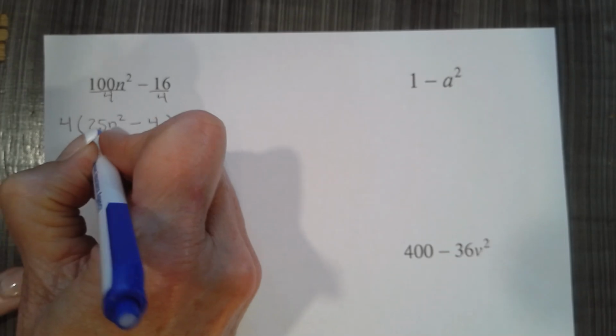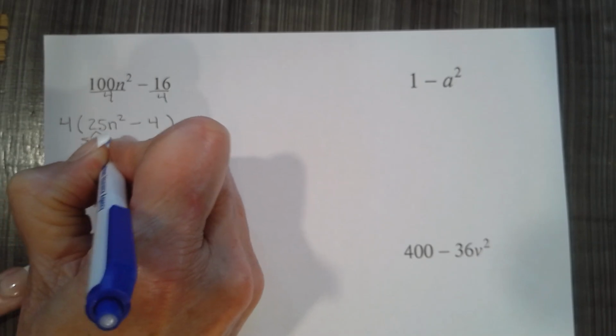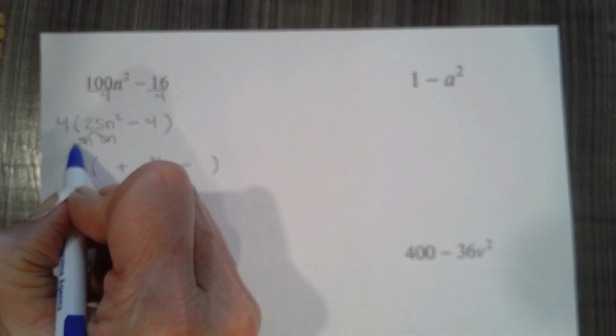Okay, so I need my perfect square factors. So this is going to be 5n and 5n. Perfect square factors means they're the same numbers.